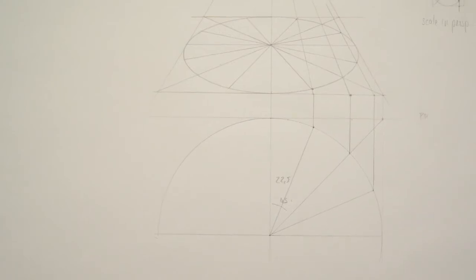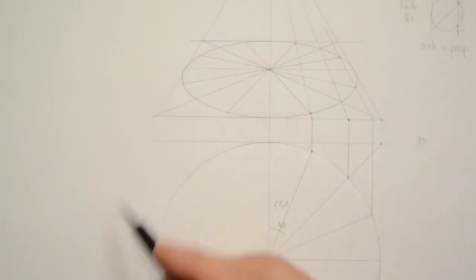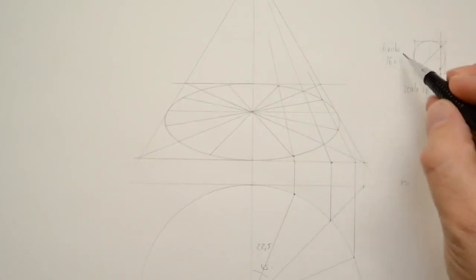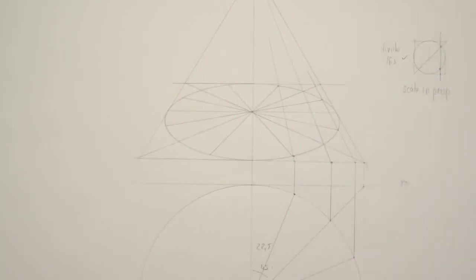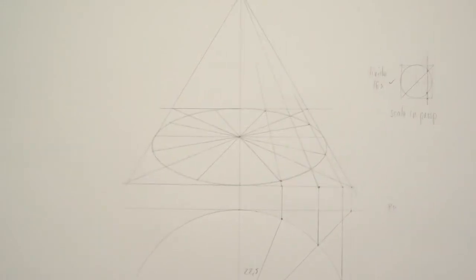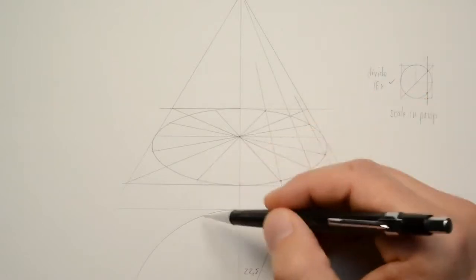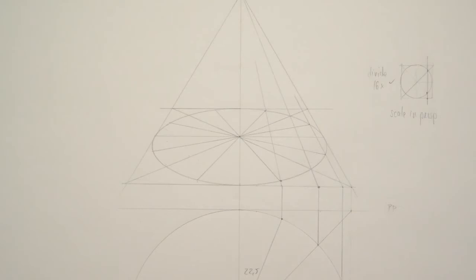So let's shift the whole drawing downwards. We don't need this construction any longer because we talked about the 2 steps. First we needed to divide, and we divided in 16ths, so that's done. So now the next thing is basically building scale in perspective. How can I draw something at a certain height here and make sure it's the same height here and it's the same height here?